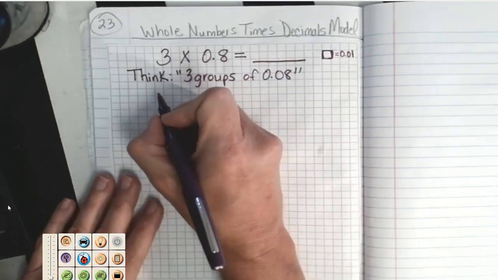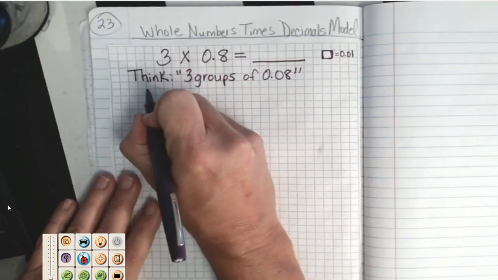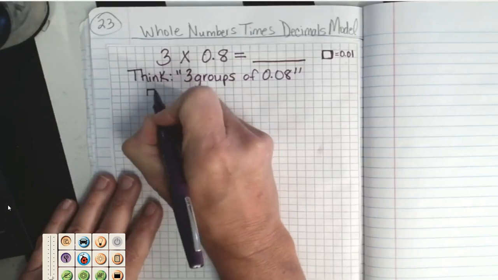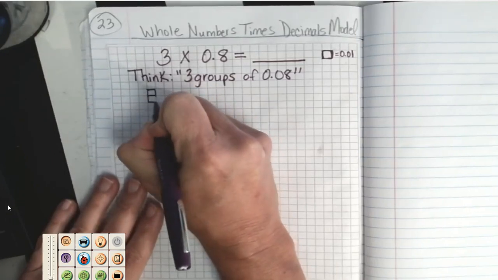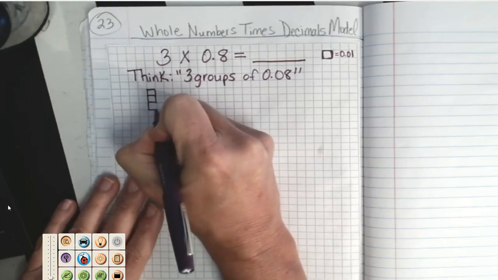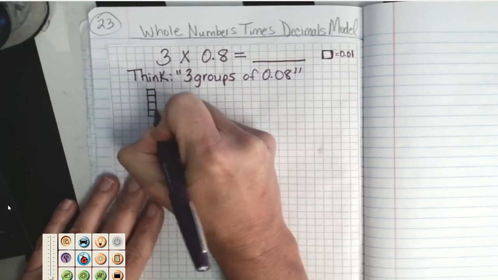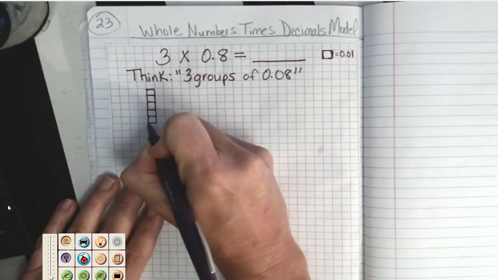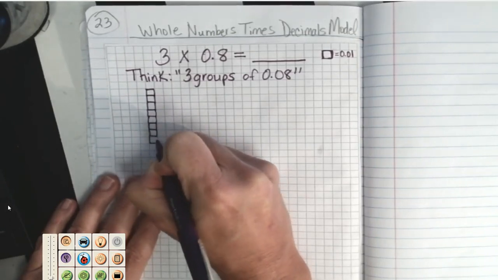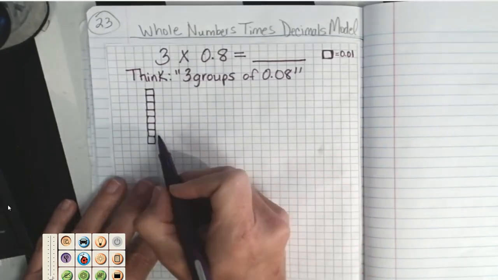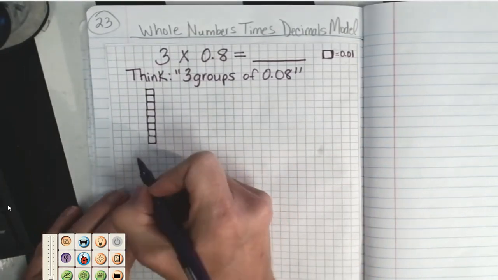Well, we're going to start by drawing one group of 800ths. So there would be 100th, this would be 200ths, 300ths, 400ths, 500ths, 600ths, 700ths, 800ths. So that would be one group of 800ths.